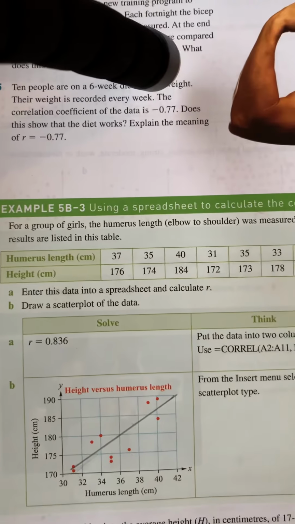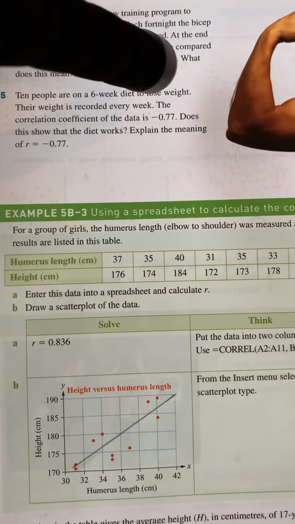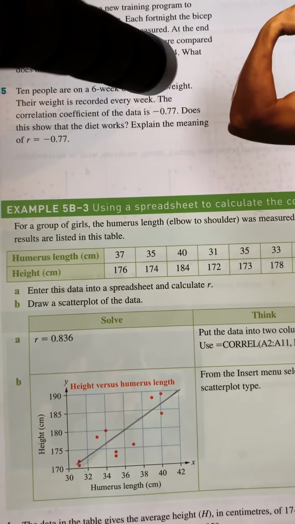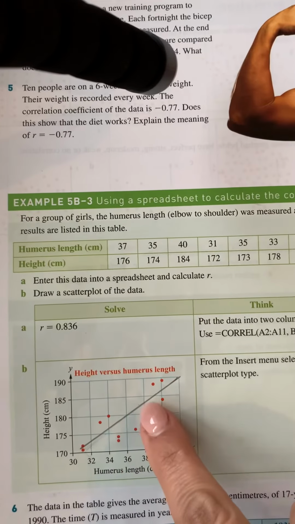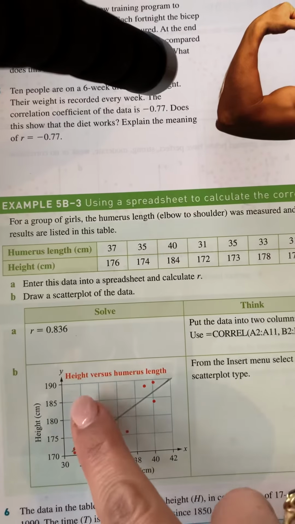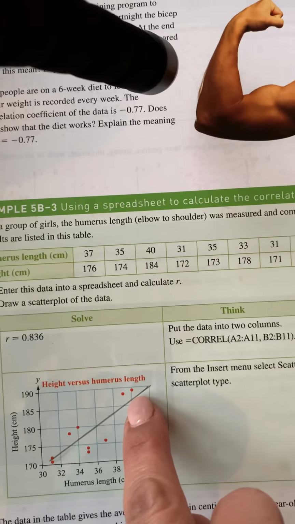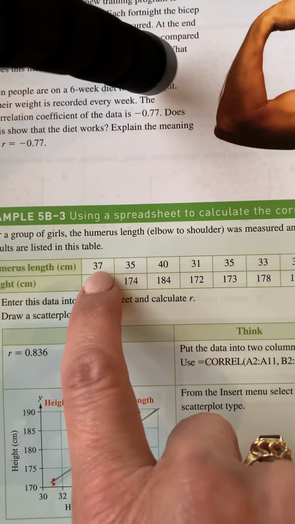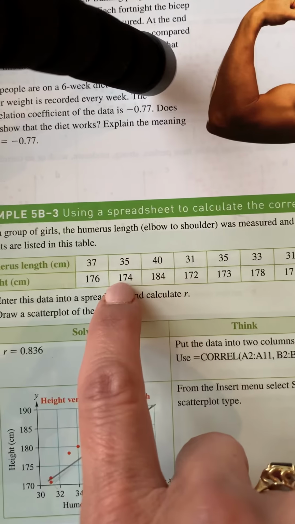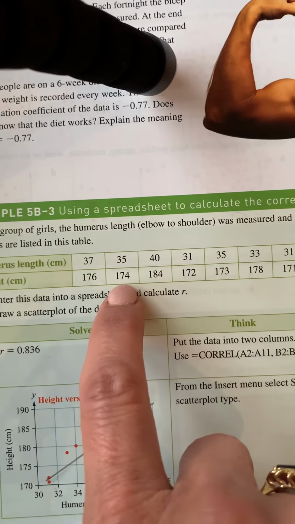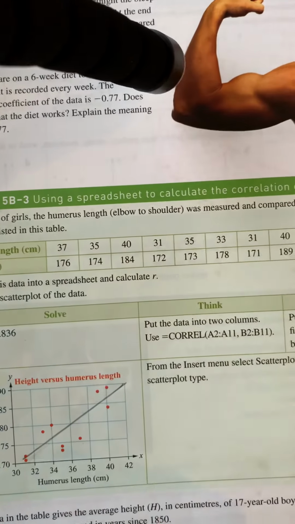In that diagram, I drew this line of best fit just by eye, so I didn't use any technology. Roughly, you put the same number of points on either side of the line. Obviously there's a correlation because as one increases, the other increases, and we know that from the numbers. Someone with a humerus length of 37 has a height of 176. Someone with a shorter humerus, 35 centimeters, has a height of 174 centimeters, a bit shorter than this person.